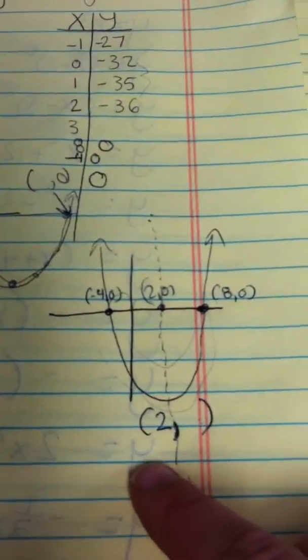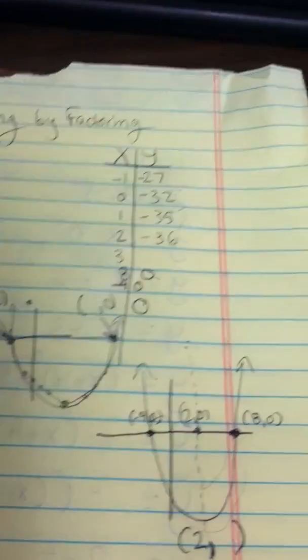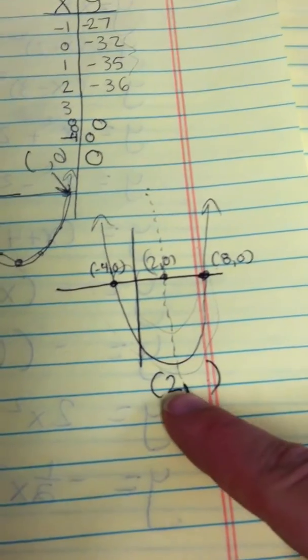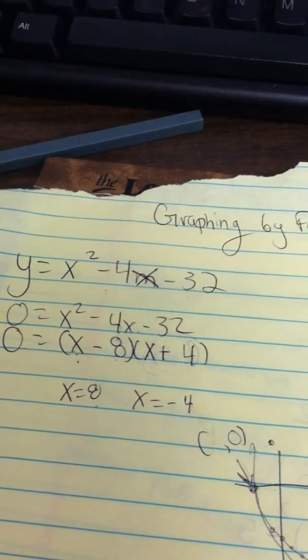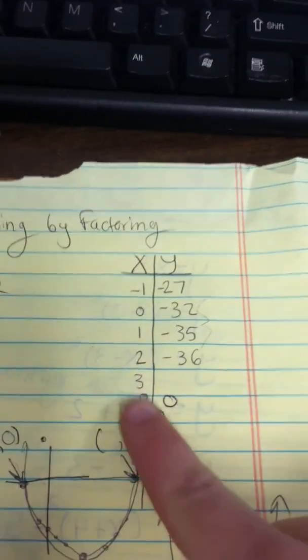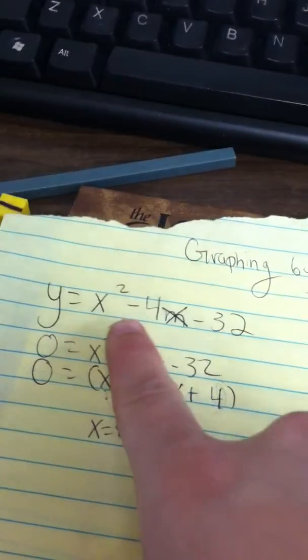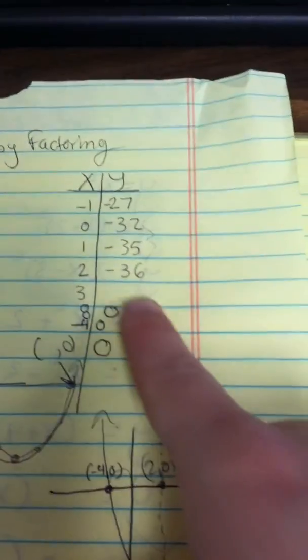If I look back in my table, I actually happened to put 2 into my table. And if I didn't, I could just make a table for that. I know the x value, and if I know the x value, I can easily find the y. I had done this earlier. I put x equals 2 in here, did all the calculations, and out came negative 36. So the point is 2, negative 36.